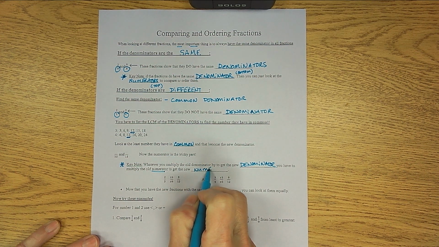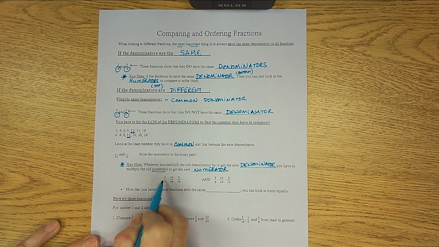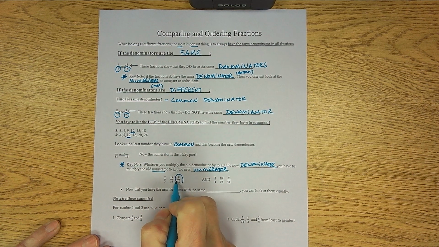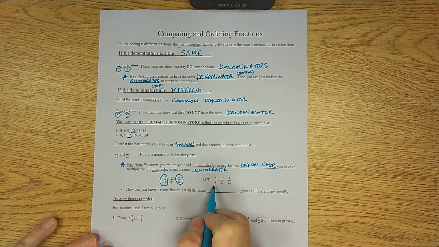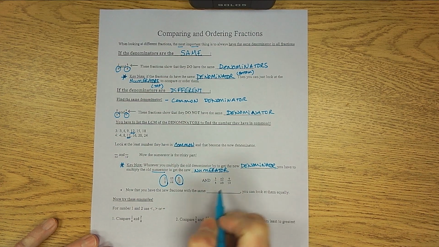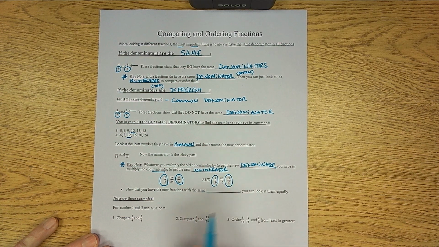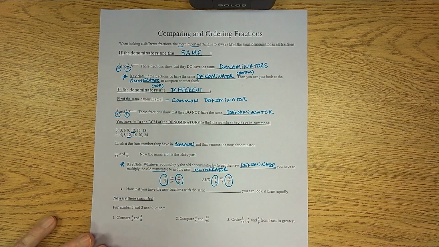In other words, since we're multiplying 3 by 4 to get 12, we also multiply the numerator 2 by 4 and we get 8. So 8/12 is equal to, it's the same as 2/3. Over here we multiplied 4 by 3 to get 12, so we're going to multiply 3 by 3 to get 9. And so 9/12 and 3/4 are the same. But now these two fractions have a common denominator, and we can compare them now and also do some of the adding and subtracting that we'll be doing later.